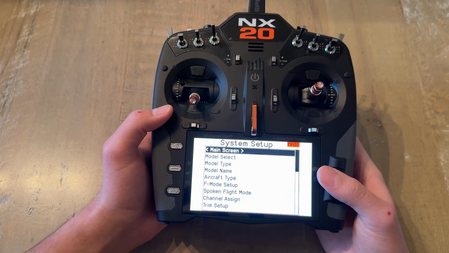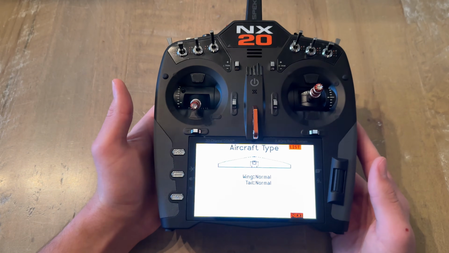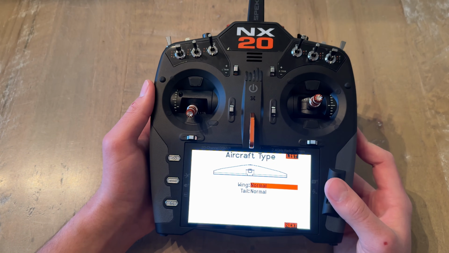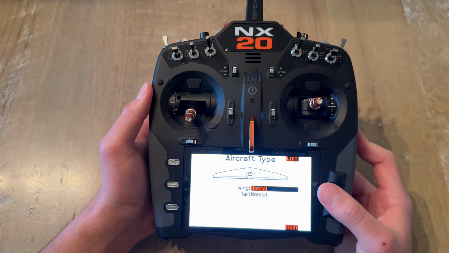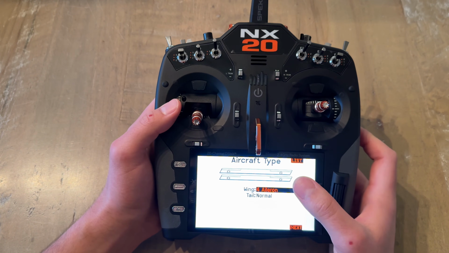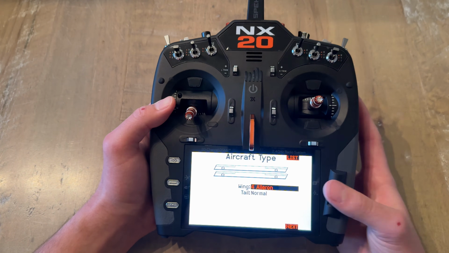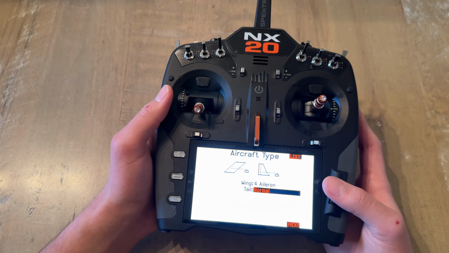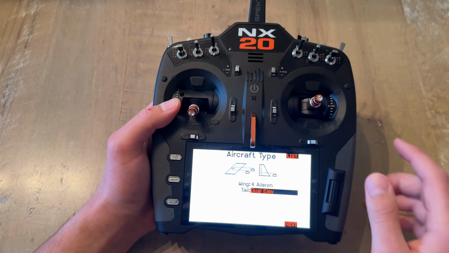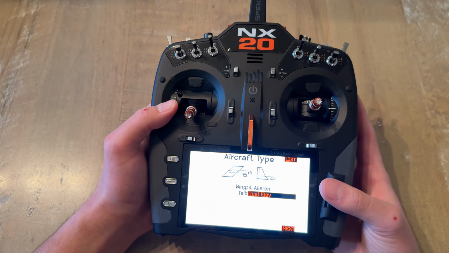So going to System Setup, I'm going to select the aircraft type. Let's say that I want this preset model template to be for a giant scale 3D airplane. Typically, giant scale 3D airplanes have 2 servos per wing. So we're going to go over to 4 aileron, basically 2 servos per aileron. For the tail on a giant scale 3D airplane, there's 2 servos for the elevator and 1 for the rudder. Going to dual elevator, you can see that there are 2 servos per elevator and 1 per rudder.